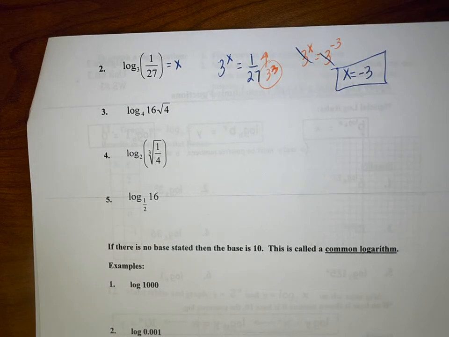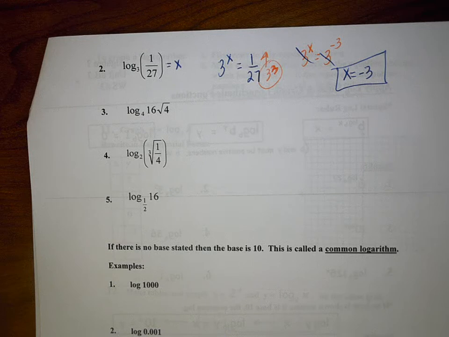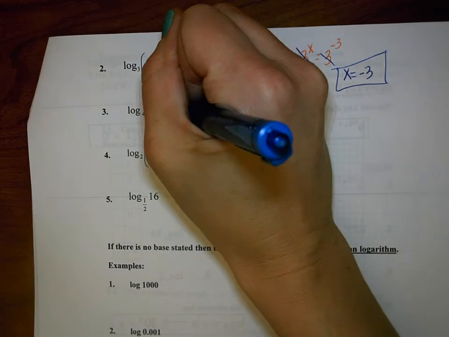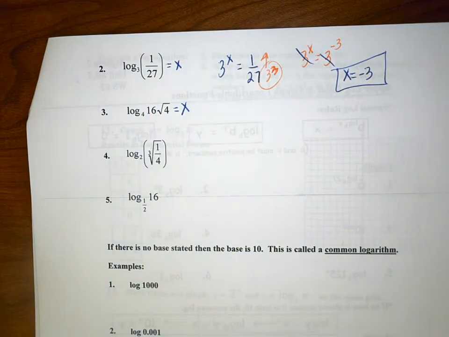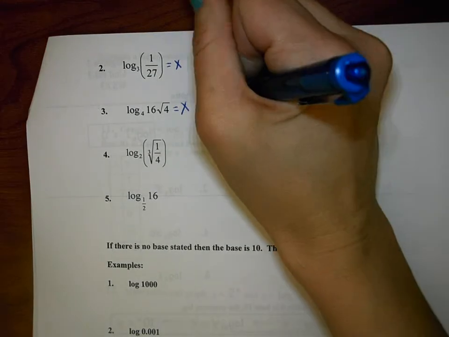Do you think you guys could try 4 on your own? Or 3 on your own? No? You don't want to? Okay. I don't know how to do that root thing. Okay, so what's the first thing I'm going to do? Set it equal to x. Very good. Equal it to x. Then we're going to write it as 4 to the x equals 16.